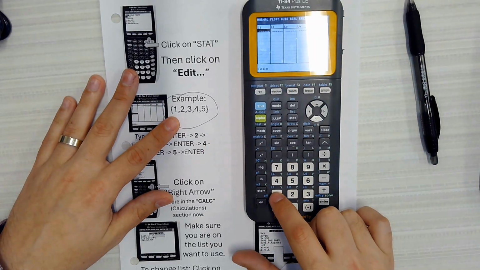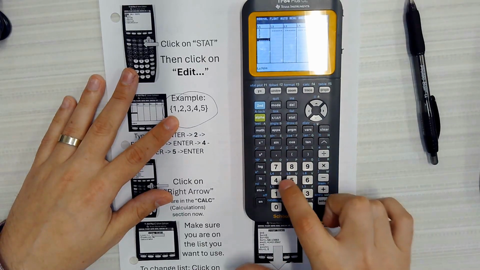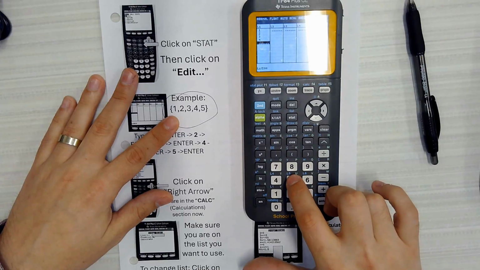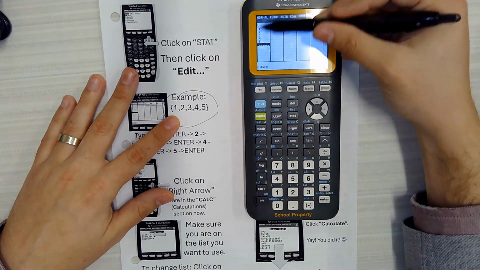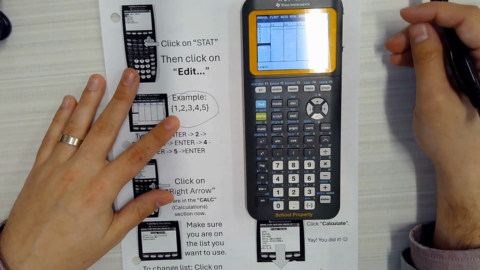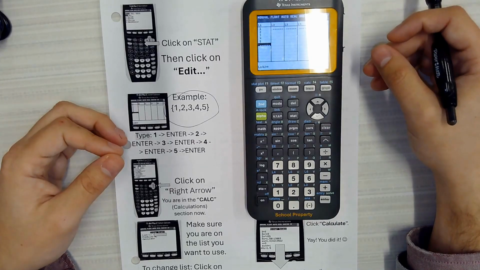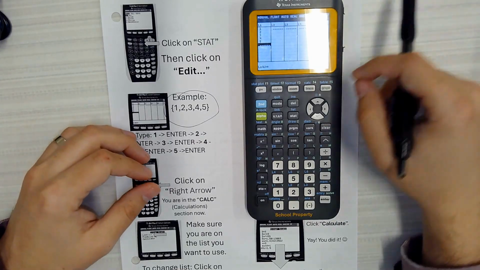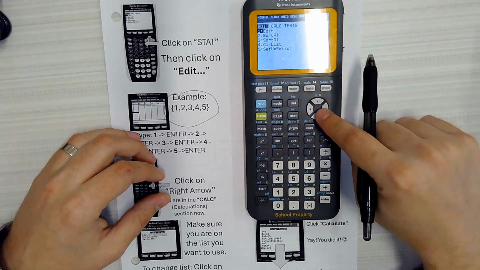So to do so, I'm going to click 1 and press Enter. 2, Enter. 3, Enter. 4, Enter. And 5, Enter. Okay, so now I have my whole data set typed into this L1 column. Now, once you have the data, you're not going to sit there and stare at it. We're going to do stuff with it. So, in particular, we're going to calculate the summary statistics.